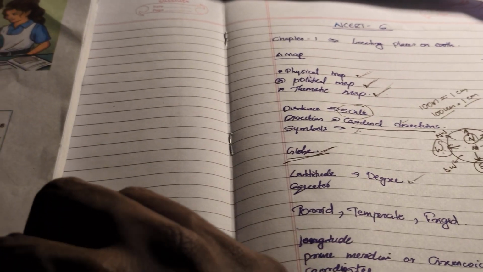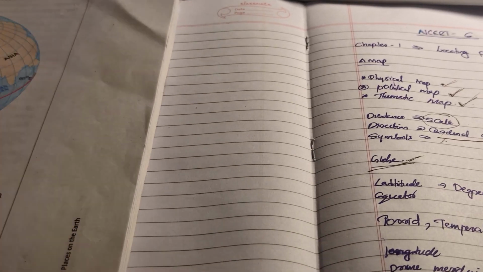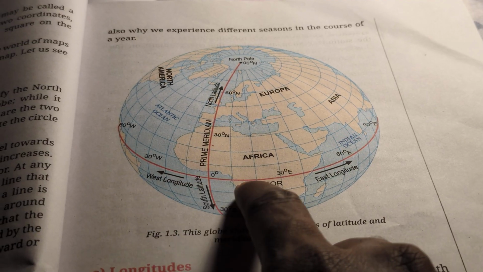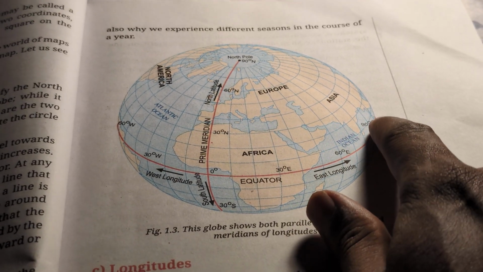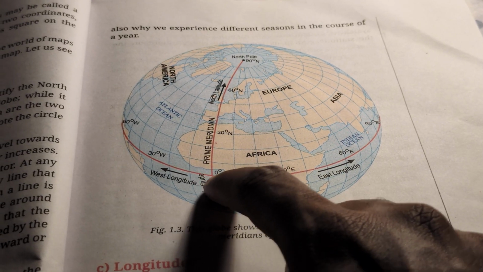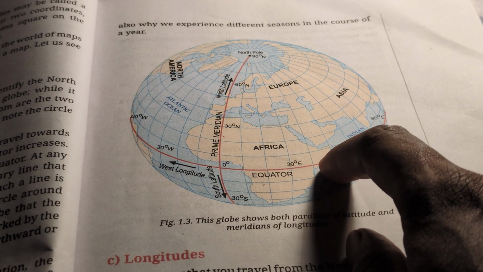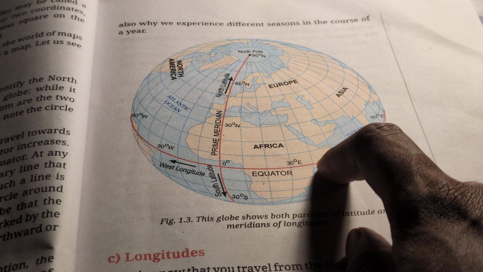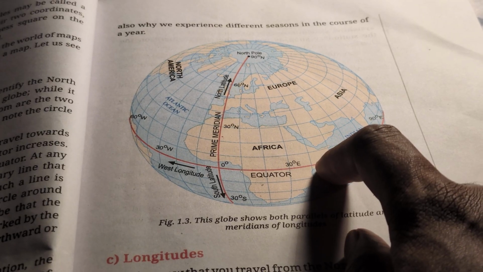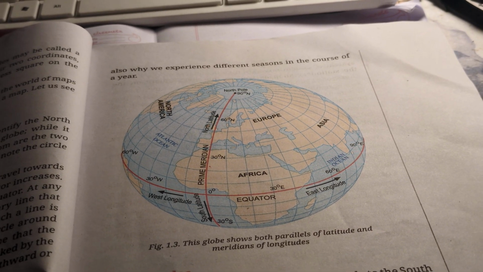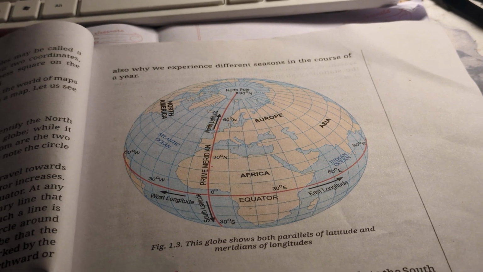Latitude, there is something that you should see in this picture. These lines that go parallel to the equator are called the latitude itself. Imagine that you stand at the equator and travel towards one of the poles. I have already told you about the two poles, North Pole and South Pole.